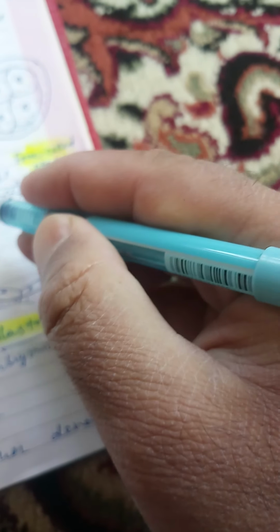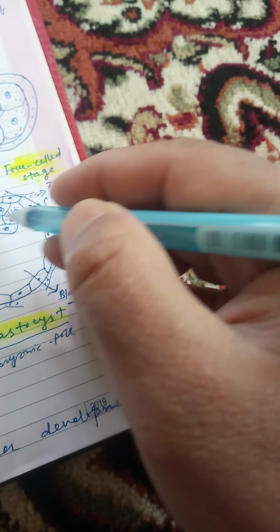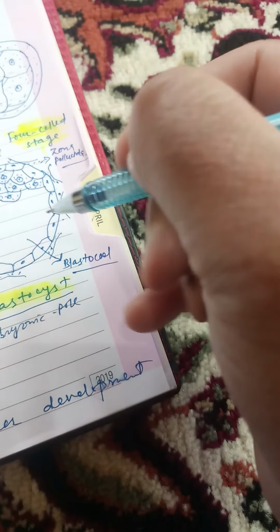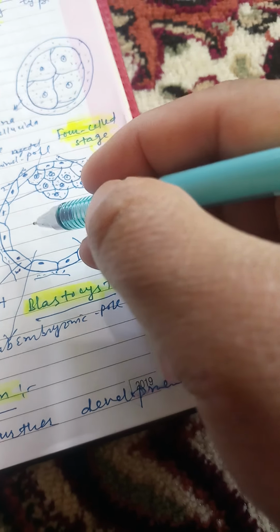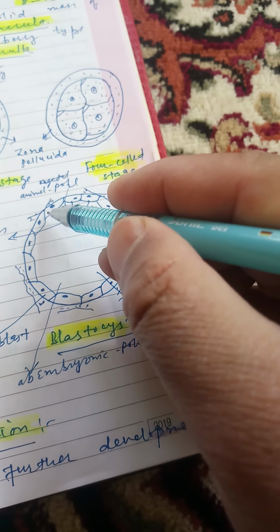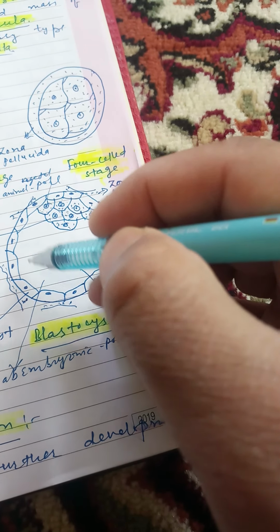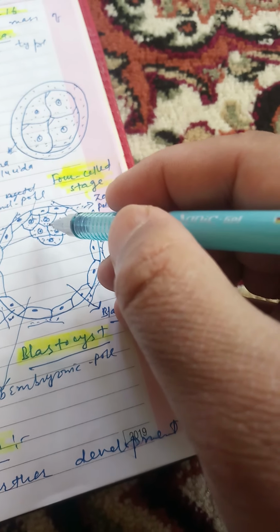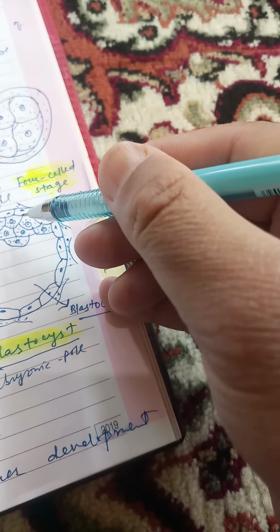Now what about these trophoblasts? These trophoblast cells provide nutrition to the developing blastocyst or developing fetus. So this was a little bit about the structure of the blastocyst. Students, you have to simply memorize that there is a single lining of cells around this blastocyst which are known as trophoblasts, and to the inner side of it at one side there lies an inner mass of cells which help in further embryonic development.